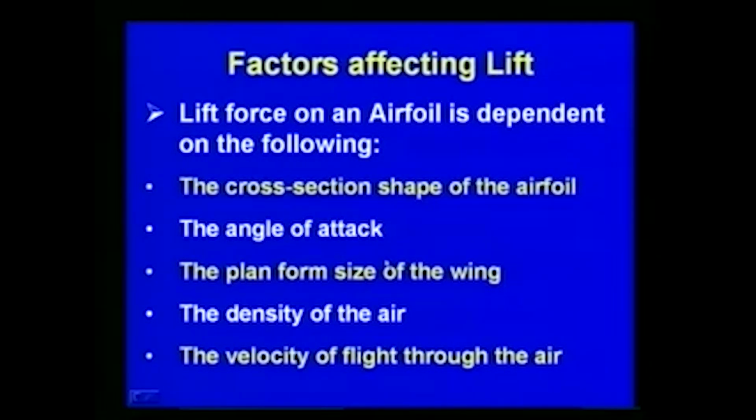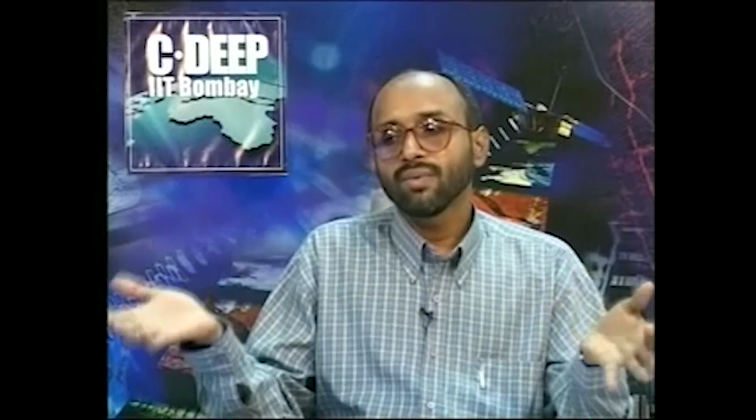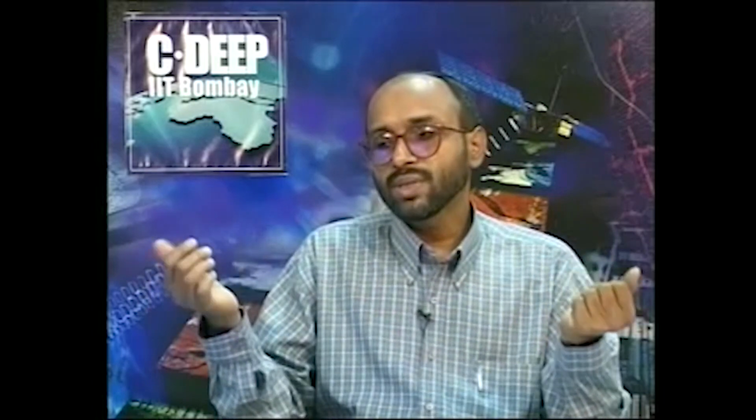So, these are some of the important parameters which affect the lift. If you want to optimize the lift, say for the maximum lift as far as the aircraft is concerned, we have to design in such a way that the shape of the airfoil should be optimized, and then the angle of attack whenever the aircraft is flying should be such that it will get maximum lift, and then the planform size.